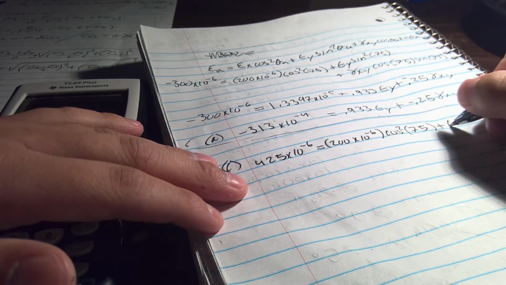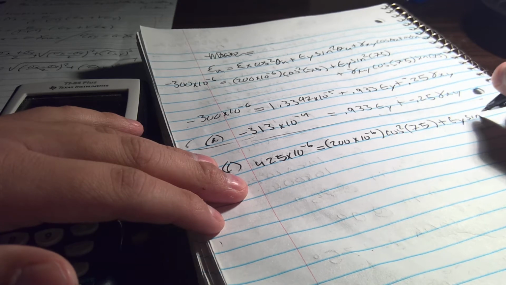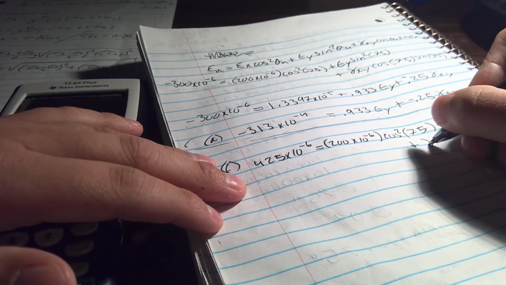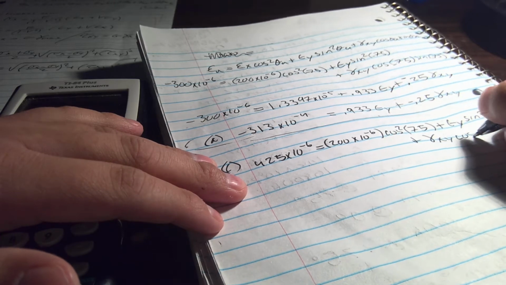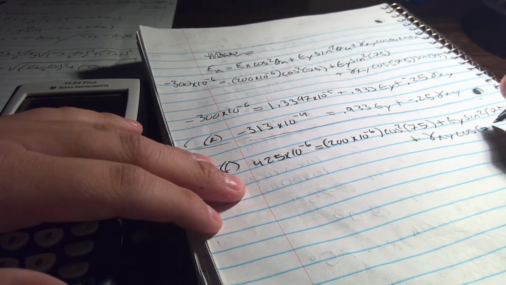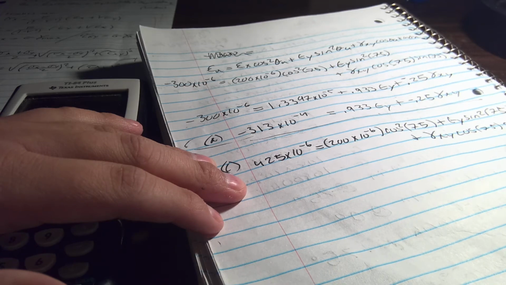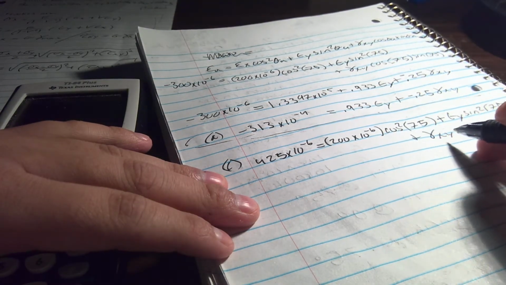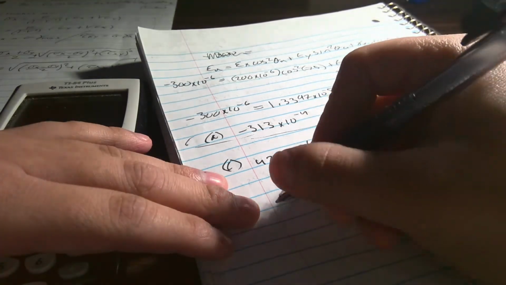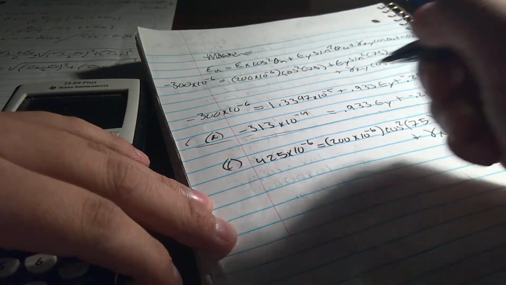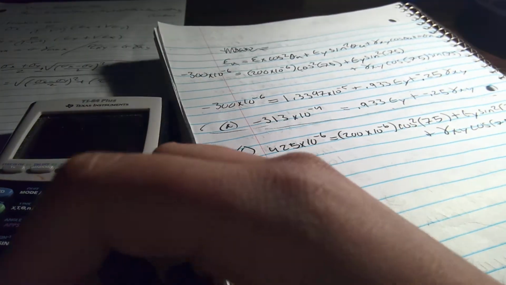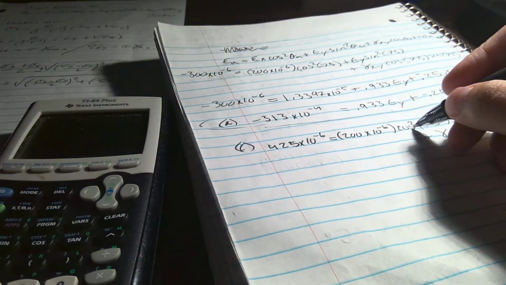Plus epsilon y sine squared 75, plus gamma xy cosine 75 sine 75. The only sign that should change is this one right here. Essentially the same thing for this one.